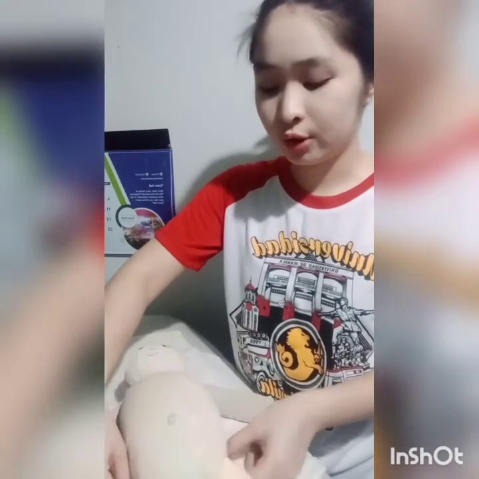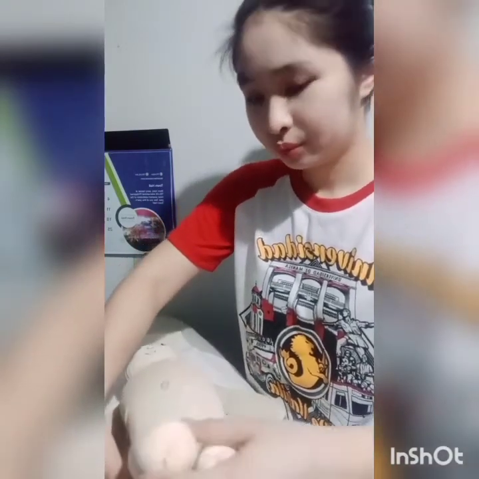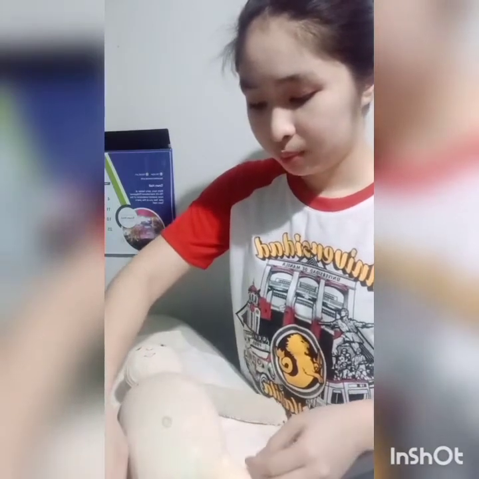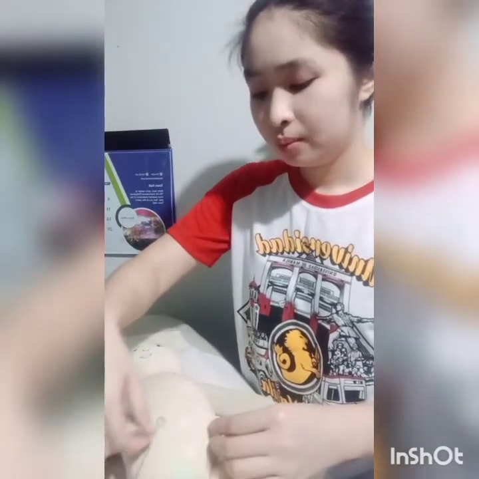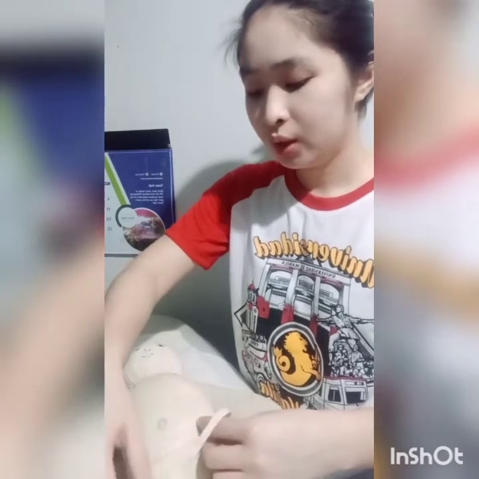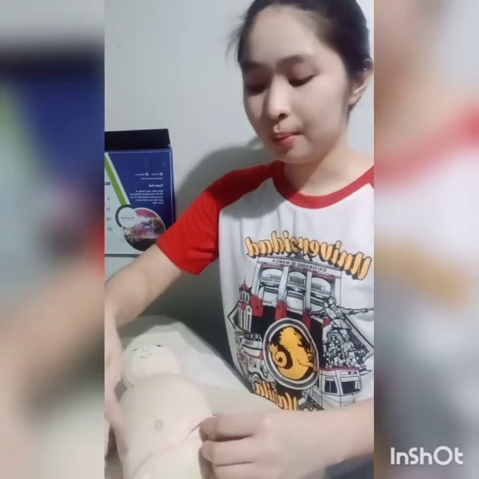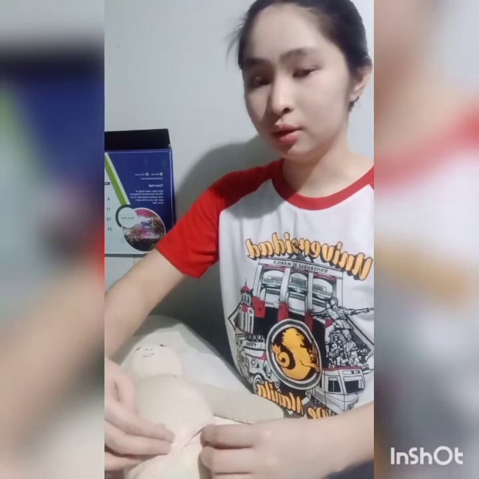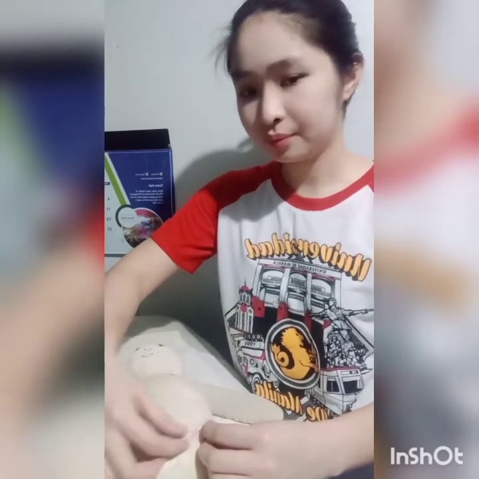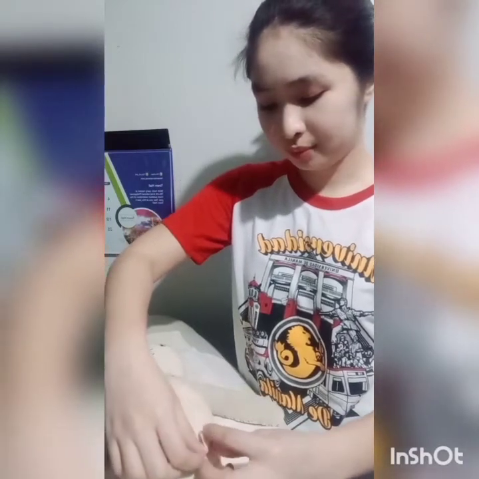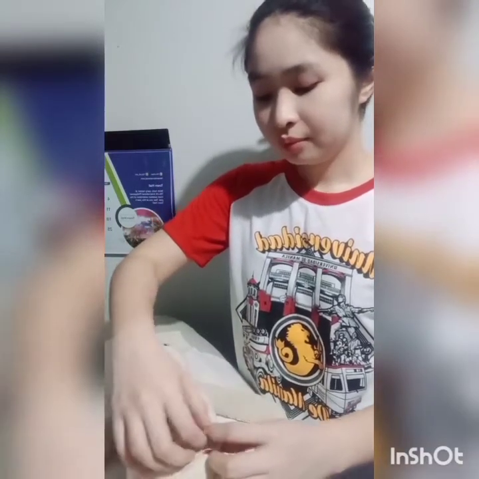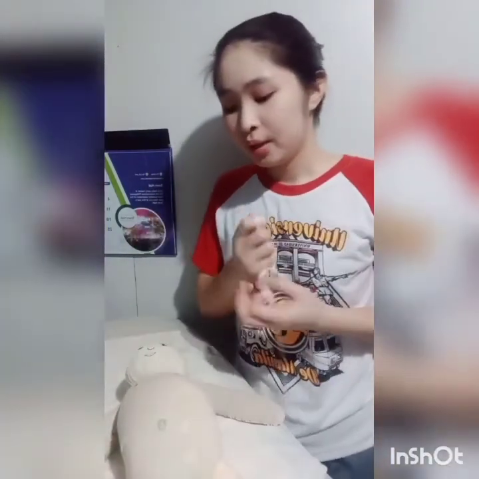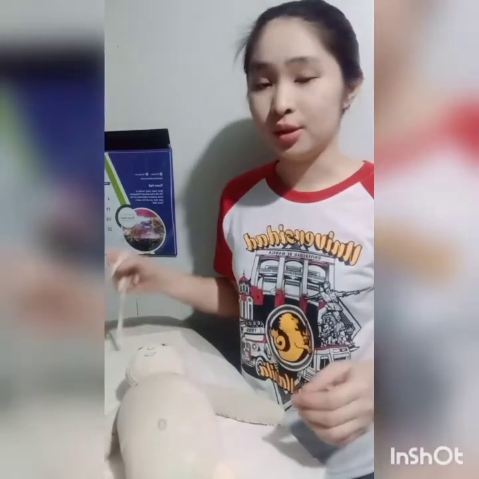And measuring baby Emmy's waist circumference, we will let the measuring tape pass through 2 centimeters below the belly button of the baby, and measure it. Baby Emmy's waist measurement measures 30 centimeters as well.